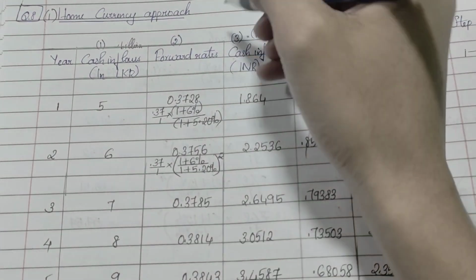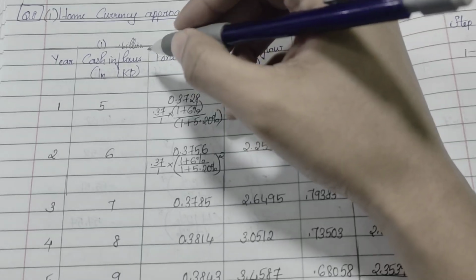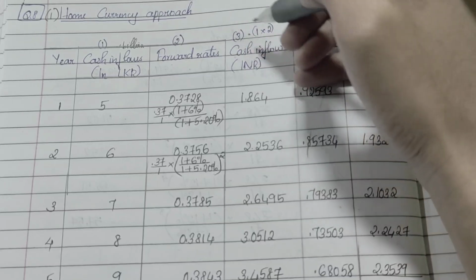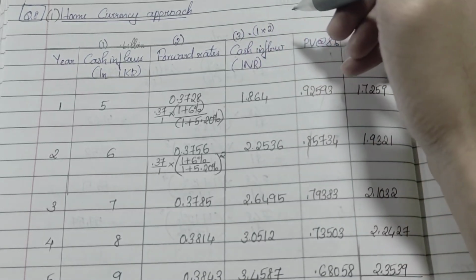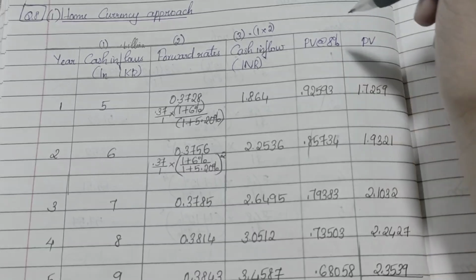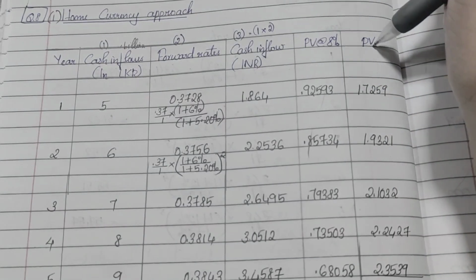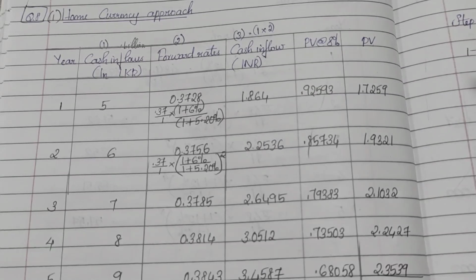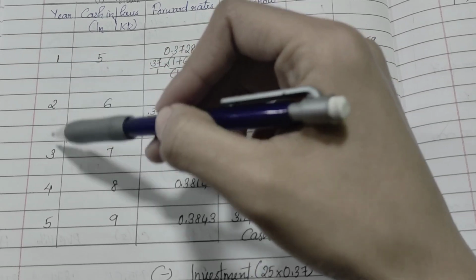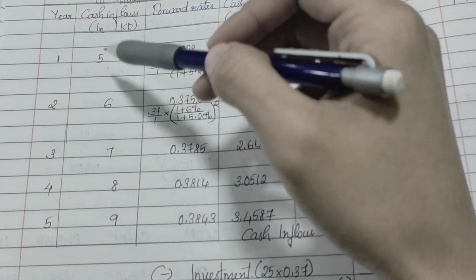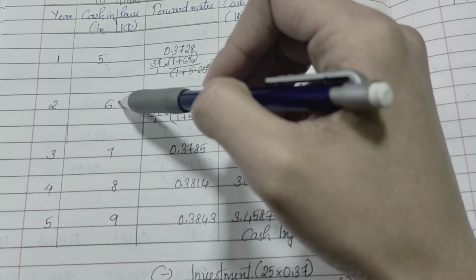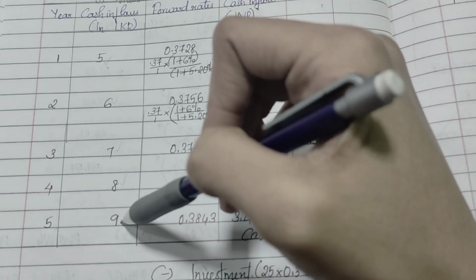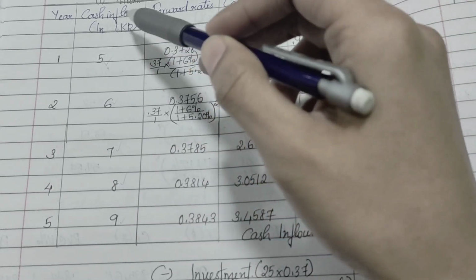ഹോം കറൻസി അപ്രോച്ചിലെ ഫസ്റ്റ് സ്റ്റെപ്പ് എന്ന് പറയുന്നത് എസ്റ്റിമേറ്റ് ക്യാഷ് ഇൻഫ്ലോസ് ഇൻ ഫോറിൻ കറൻസി. ദെൻ വി നീഡ് ടു കമ്പ്യൂട്ട് ദ ഫോർവേഡ് റേറ്റ് ആൻഡ് തേർഡ് സ്റ്റെപ്പ് ക്യാഷ് ഇൻഫ്ലോ ഇൻ ഡൊമസ്റ്റിക് കറൻസി. അത് പ്രസൻറ്റ് വാല്യൂ ഫാക്ടറായിട്ട് മൾട്ടിപ്ലൈ ചെയ്യുമ്പോൾ we will get the present value, and from that we can deduct the initial cash outflow to arrive at the net present value. So first year എഴുതാം. Year 1, 2, 3, 4, 5. Cash inflow first year 5 billion, second year 1 billion കൂടും, so 6 billion. Then third year 7, fourth year 8 and fifth year 9 billion will be the cash inflow.